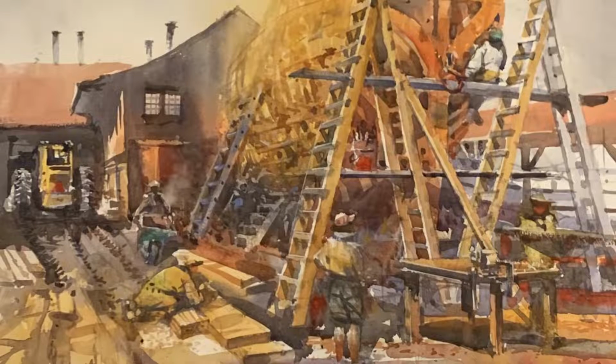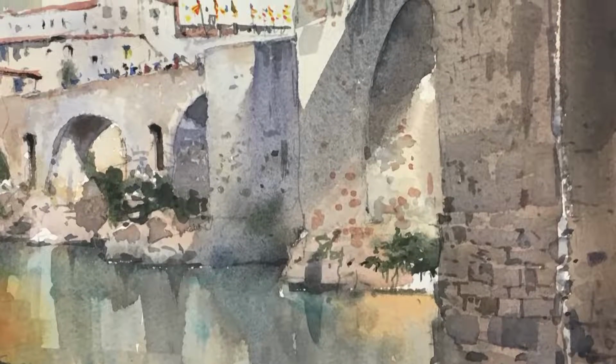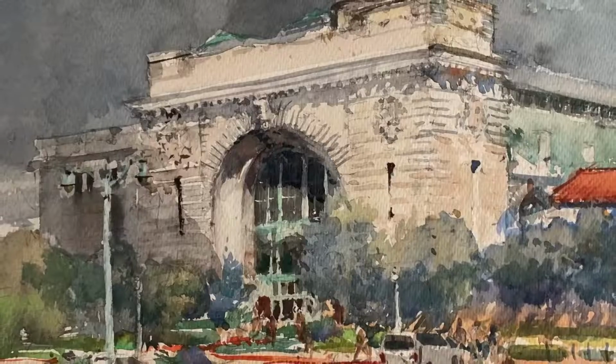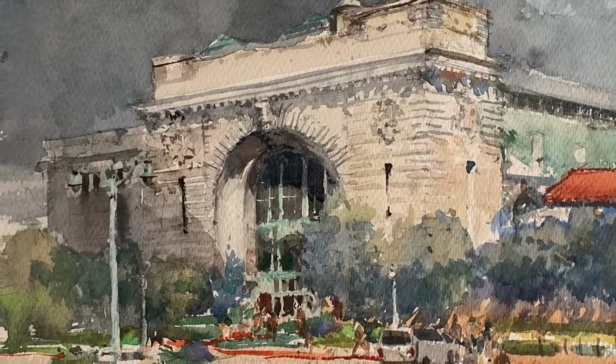It's all about the light. The details are not as important. Whether you have the right amount of windows and doors, that's not important. It's all about the light on the forms. It's the shadows across the face of a building. It's the shadows from a building onto a building. There's something about the forms that draw me into the picture that I'm about to paint.